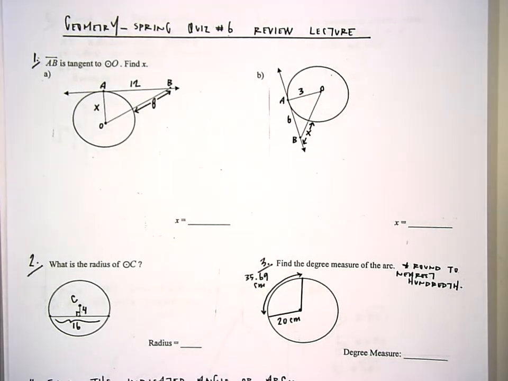All right, everyone, here we go. So today we're taking on our Quiz 6 review. What I've done is I've pulled problems from old homework assignments that I know typically are trouble problems for students.